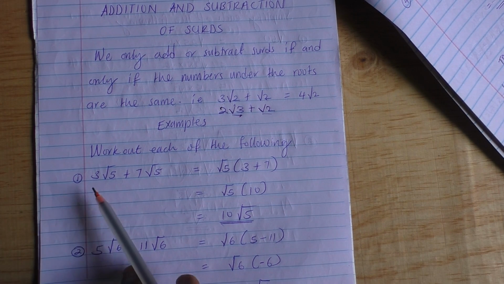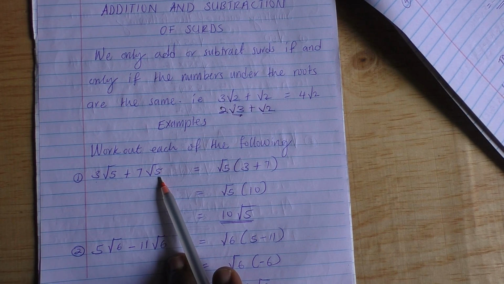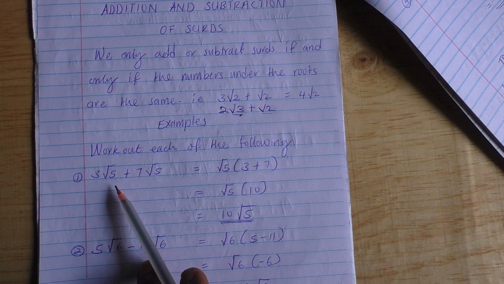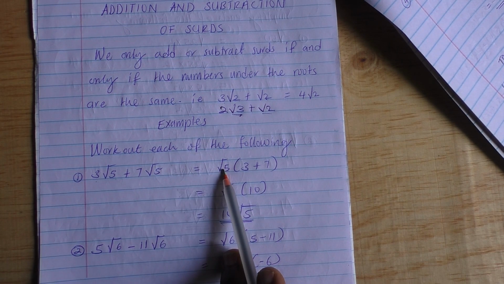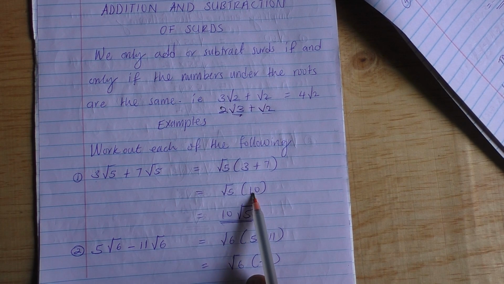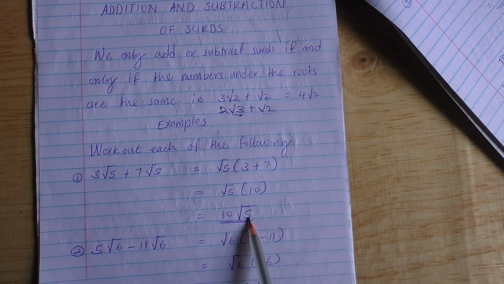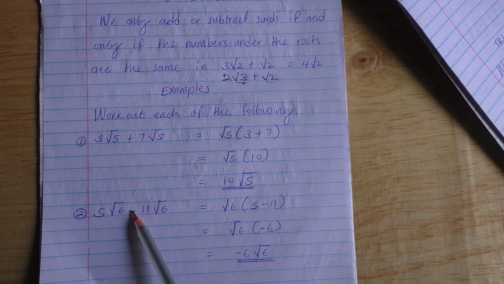Our first example is 3 root 5 plus 7 root 5. So we can factorize out the common factor, which is root 5, into 3 plus 7 to get us root 5 times 10, which gives us 10 root 5. The same we do for subtraction.